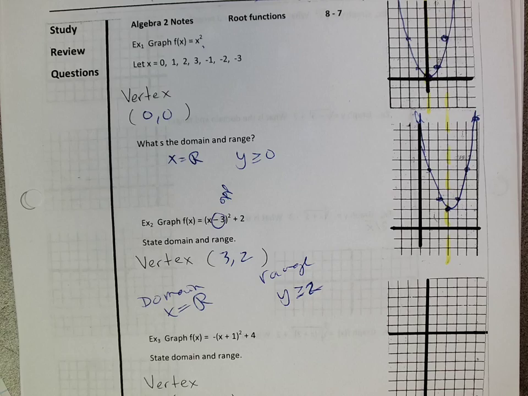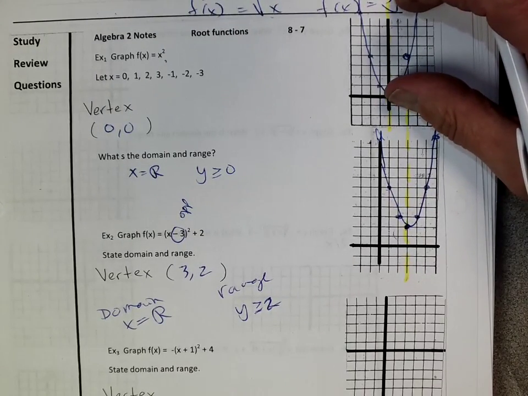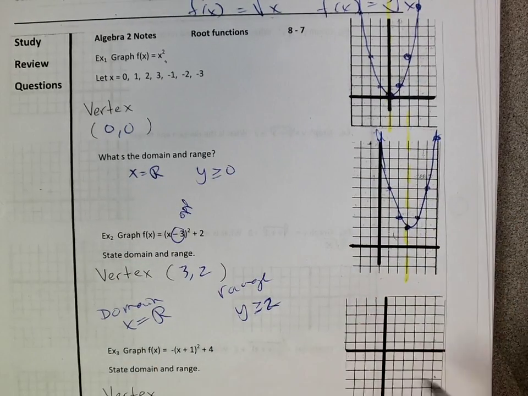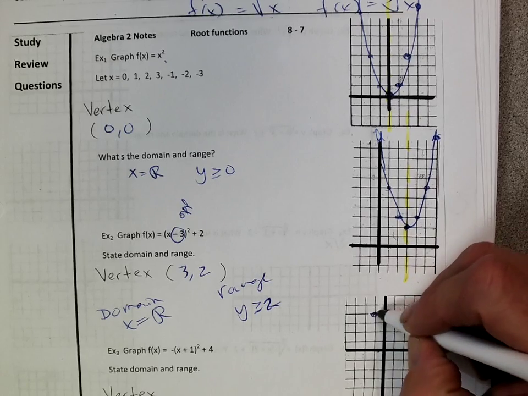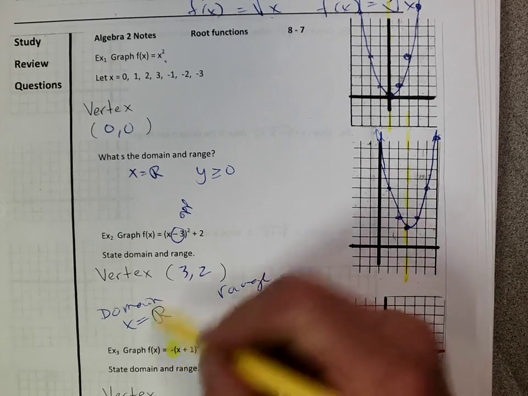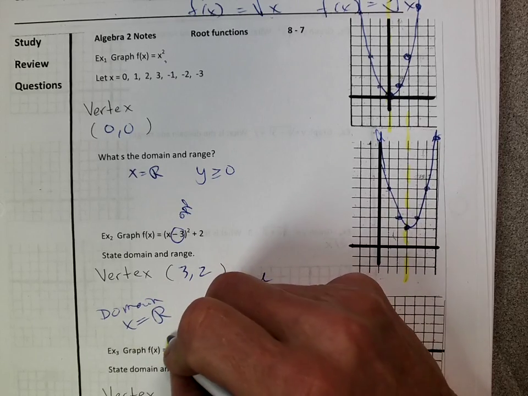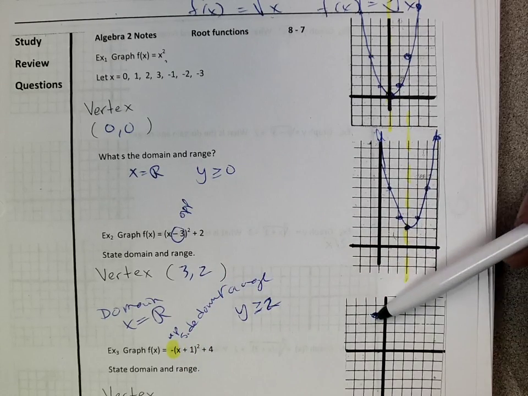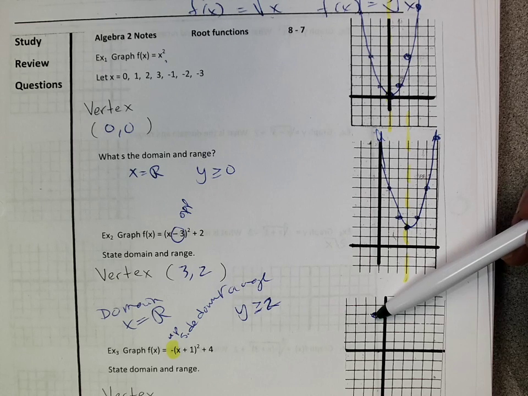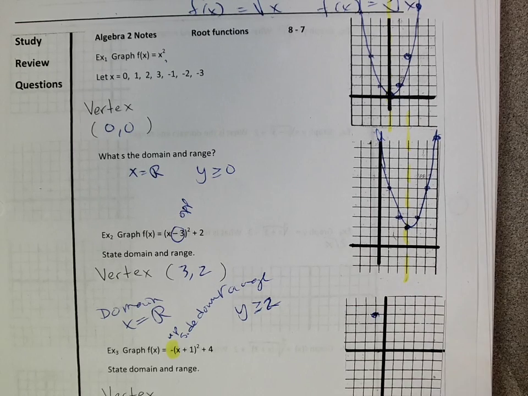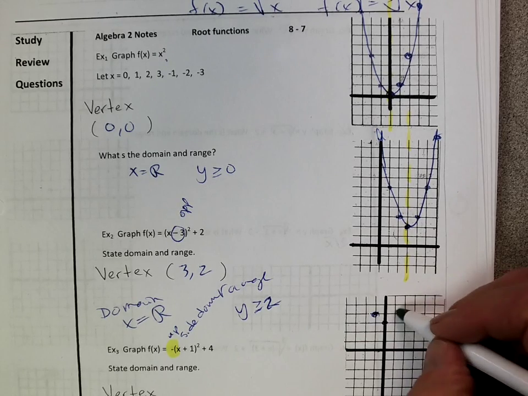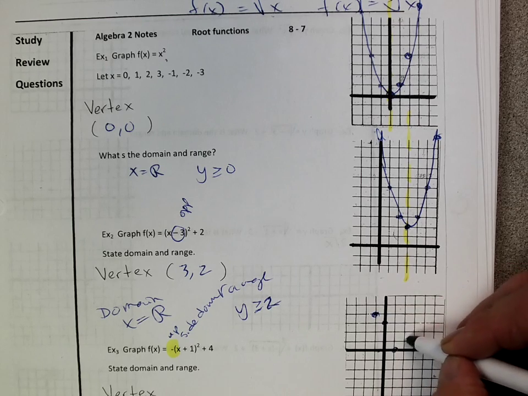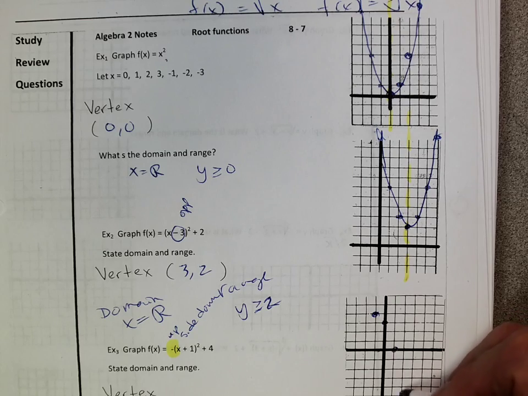Example 3. Let's take our parabola and let's move it to negative 1, 4. So our vertex is going to be at negative 1, 4. But this one is going to be upside down. So we're going to flip it. From my vertex, I'm going to do my 1, 1, 2, 4, 3, 9, but I'm going to do it upside down because of the negative. The same thing on the other side.